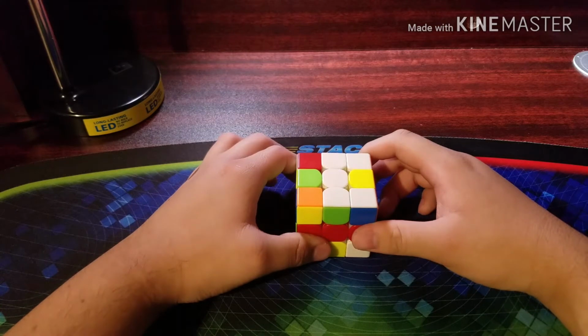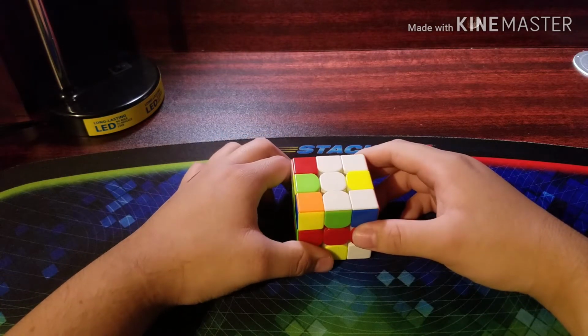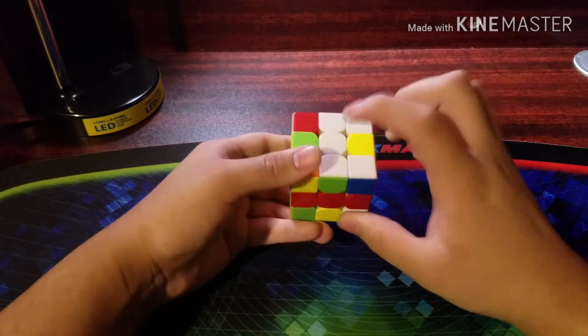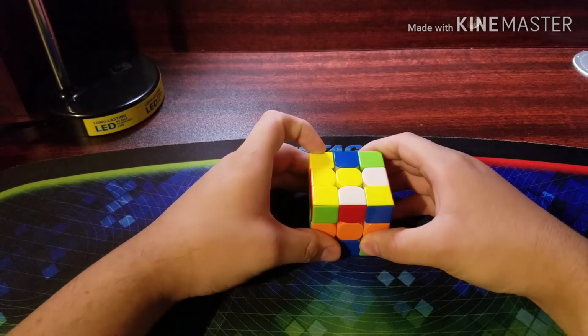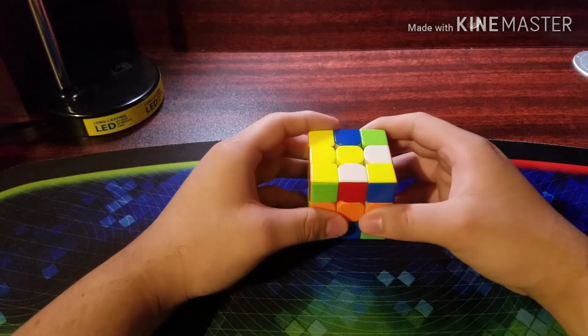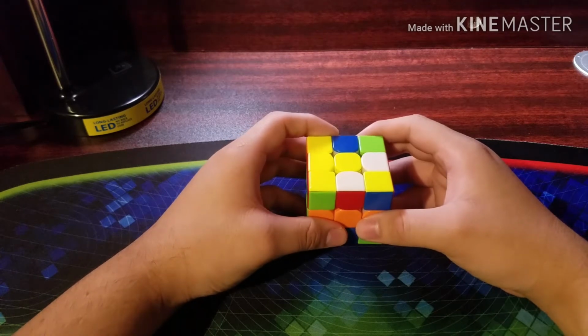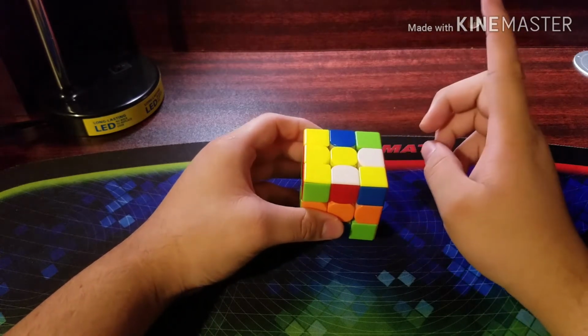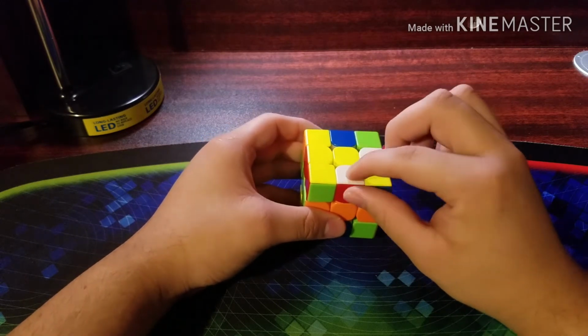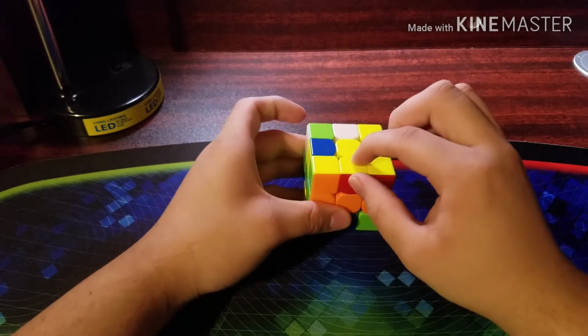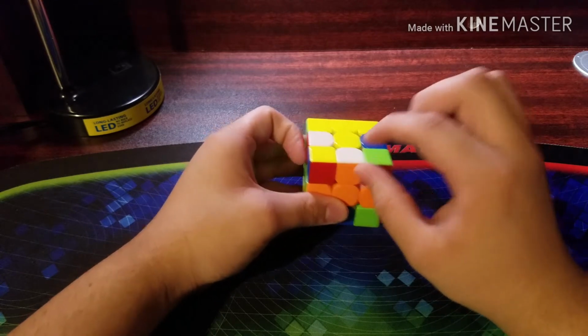Step 2. If you rotated the cube during the last step, make sure to put white back on the bottom. In this step, we will be making the white cross. So, first thing, we look into the top layer and find an edge piece with white on it. This is yellow, this is yellow, this is white.